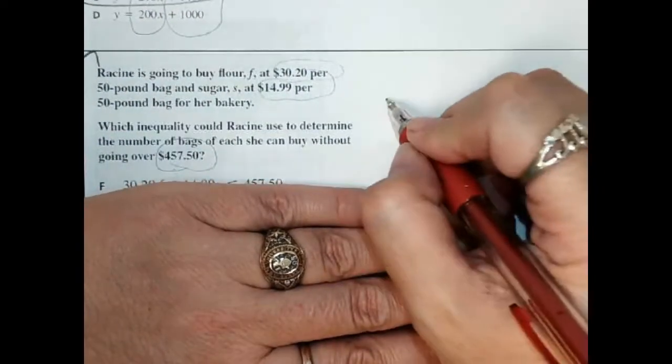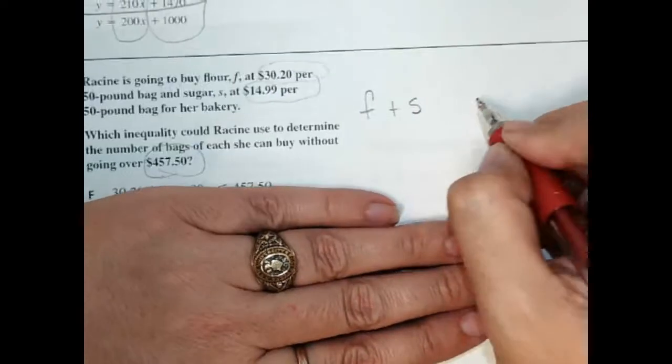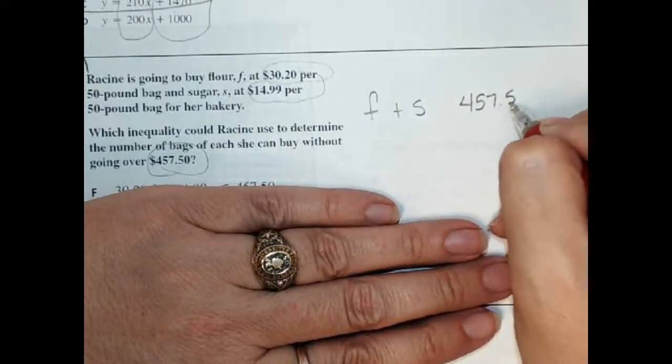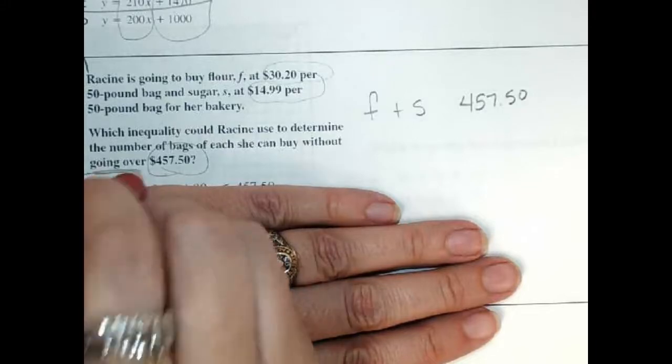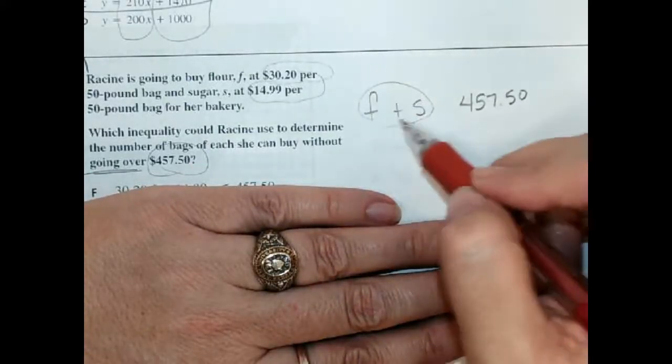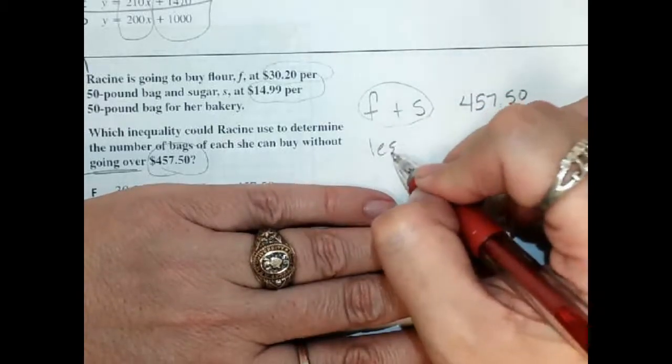It means the flour plus the sugar, and then I want to figure out if that needs to be less than or more than this total. Well, if I want to know how much it is not going over, that means that the flour and the sugar, how much I'm spending, needs to be less than this number here.